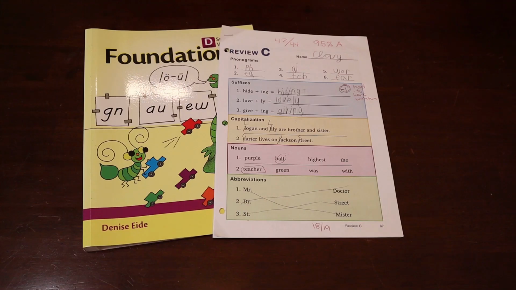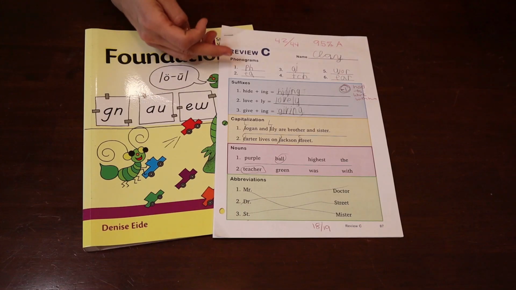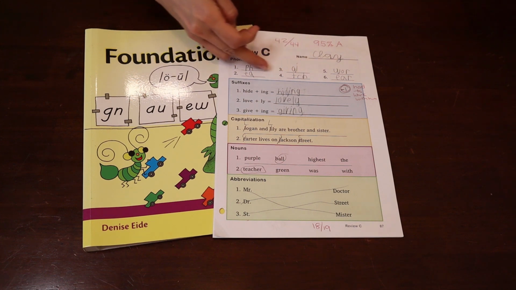The next thing I wanted to share with you is one of the reviews or tests that you see. Every 5 lessons you're going to see a review. You can choose if you want this to feel more like a test, or if you're just helping them with a review. It's up to your home to decide. I use this as a test, and so I would sit there and give them the phonograms they need to write.